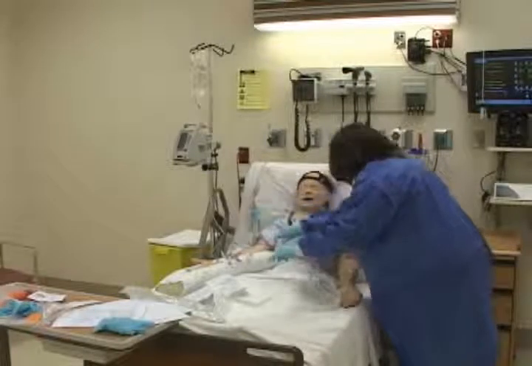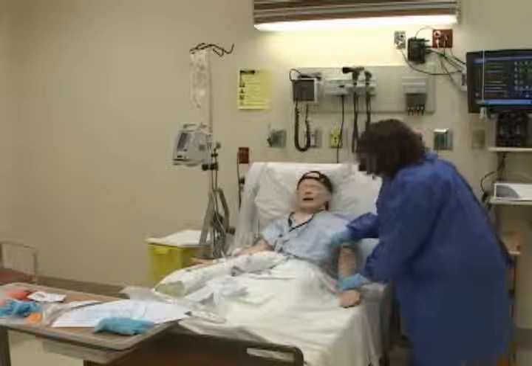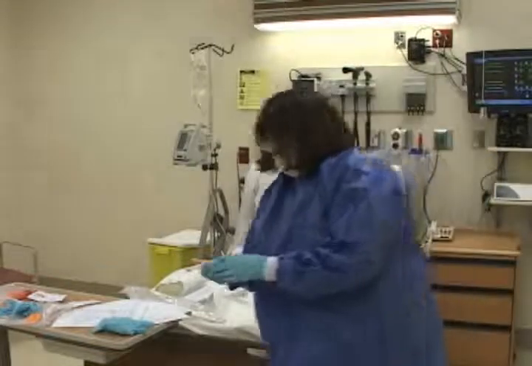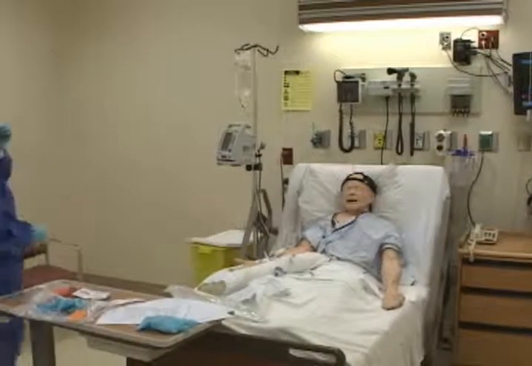All right, and we checked our blood returns since this was just inserted. And Tish is on her way back in to double check my rate.